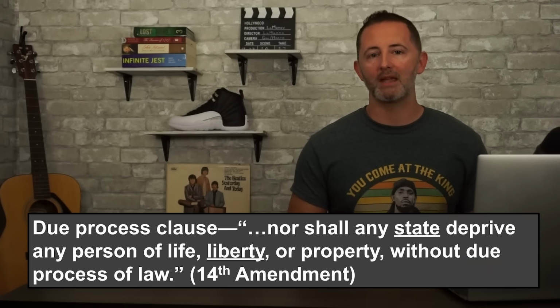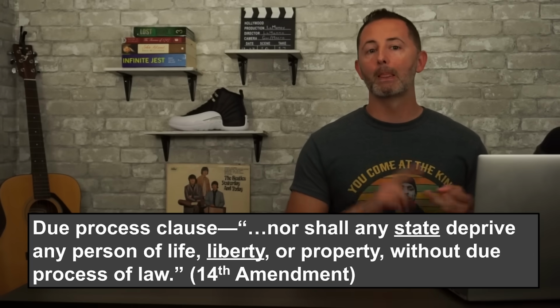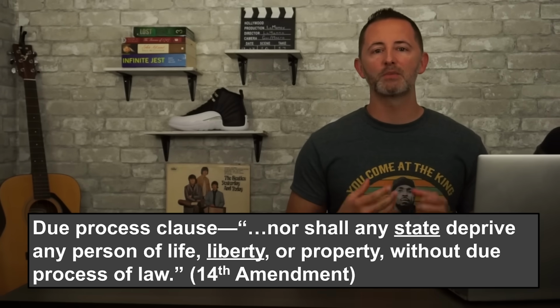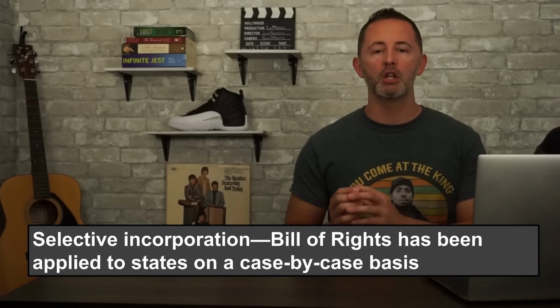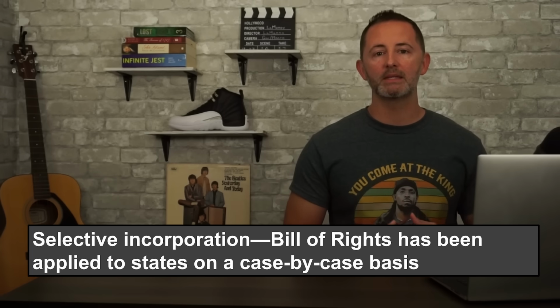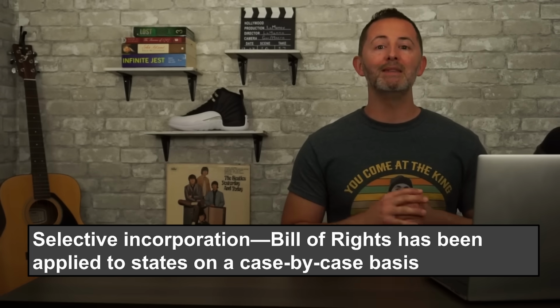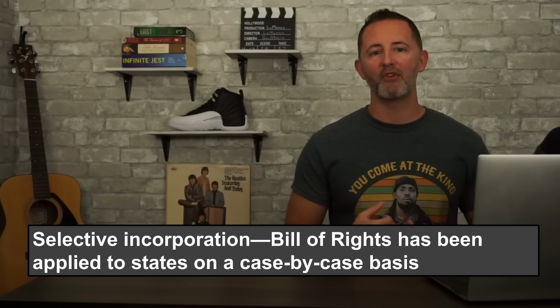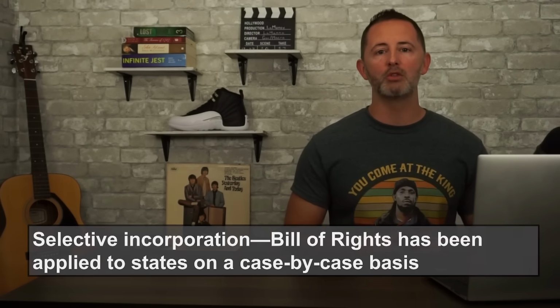But it's another amendment, the 14th, that's actually the most important for this unit, because it fundamentally changed our interpretation of the Bill of Rights. The 14th Amendment has a due process clause, which said that states can't take away a person's life, liberty, or property without due process of law. And anyway, about 50 years later, this gives birth to something known as selective incorporation, which is the application of the Bill of Rights to the states on a case-by-case basis. Today, nearly the entire Bill of Rights has been incorporated, so it now restricts state governments, just like the federal government, from violating those fundamental rights. Now let's get into more detail on some of those amendments.